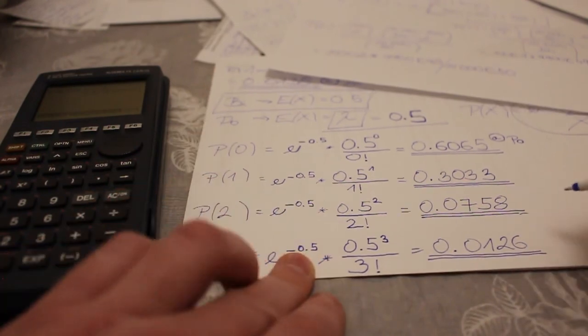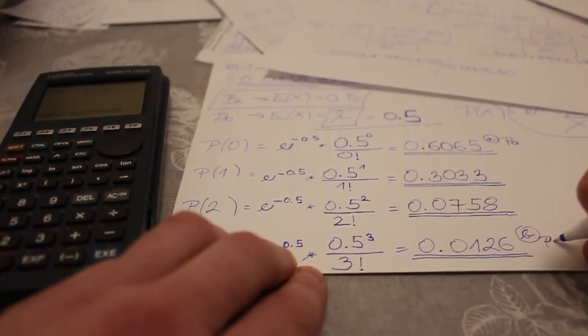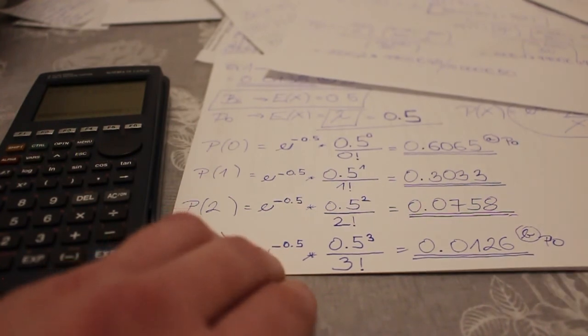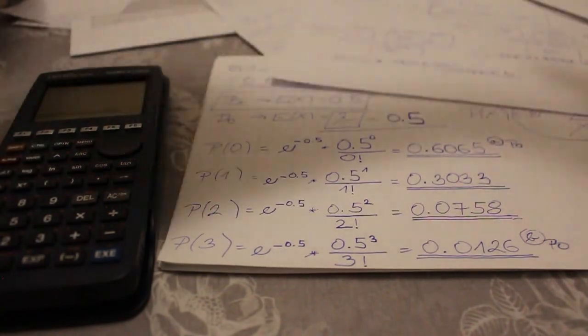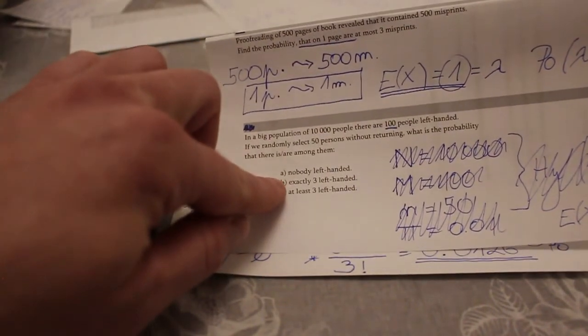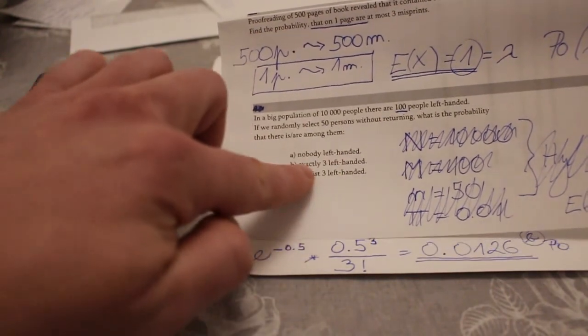This is response B according to Poisson distribution. This is the probability that we will find exactly three left-handed persons.